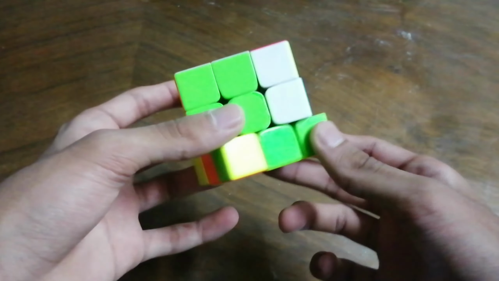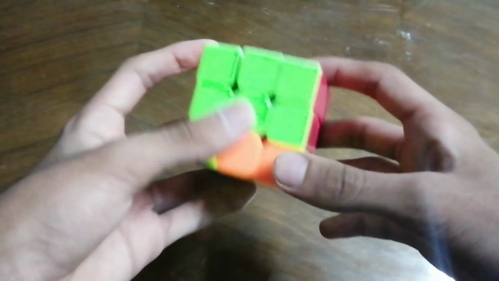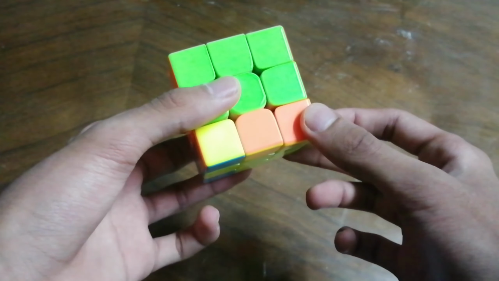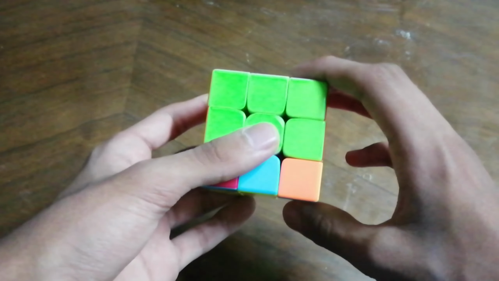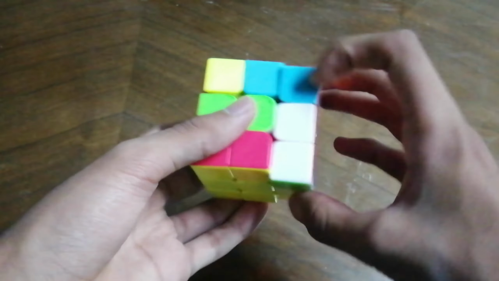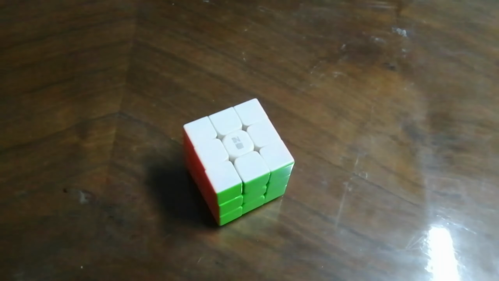Now you move the first layer and do the algorithm again. And it looks like the cube is solved, but you still have a few corners that aren't solved yet. So you bring the corner here and do the right algorithm again. This last move is really important. And now bring the last corner, do the right algorithm again until it's solved. Boom. You solved your first Rubik's Cube. Congratulations on solving your first Rubik's Cube.